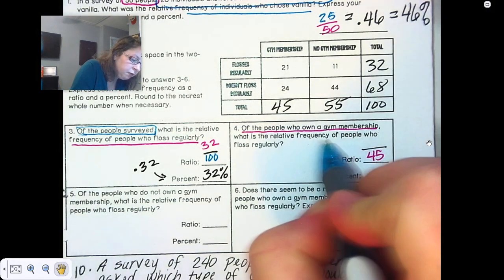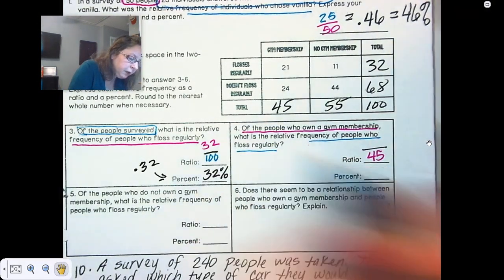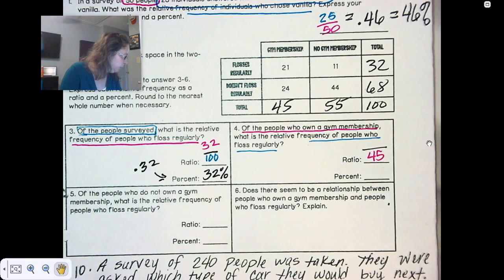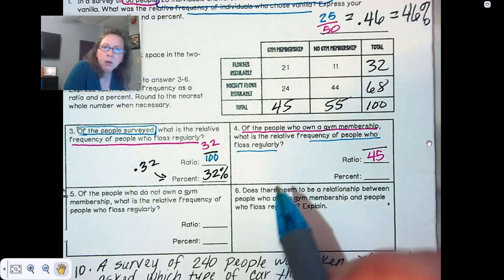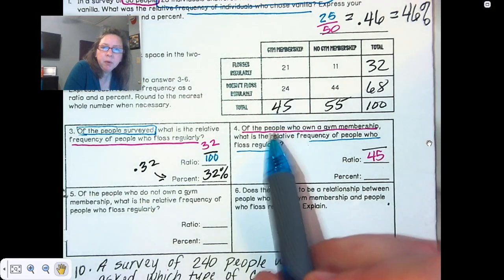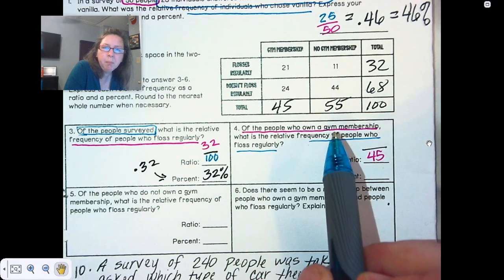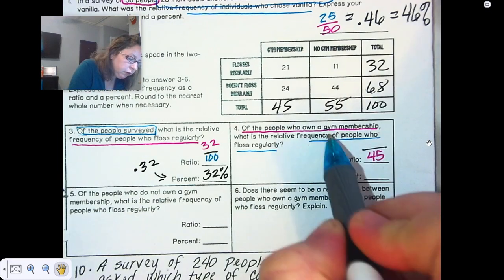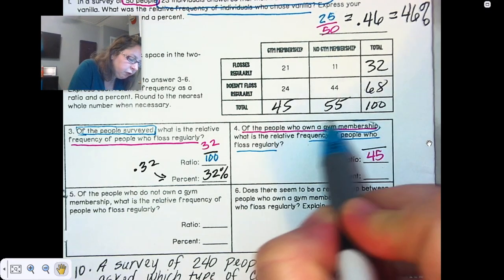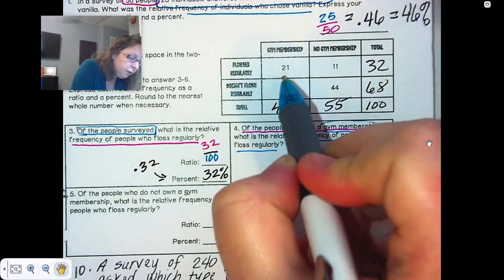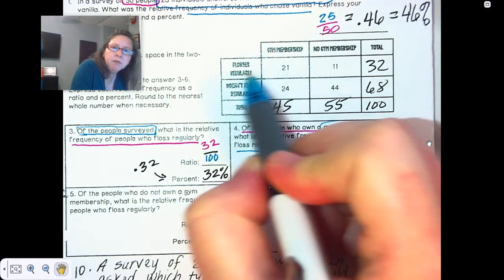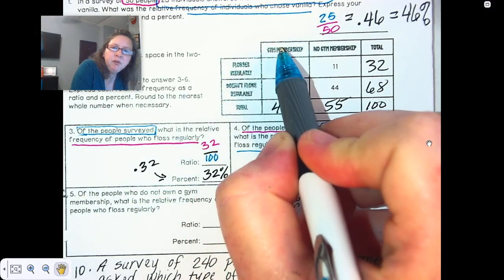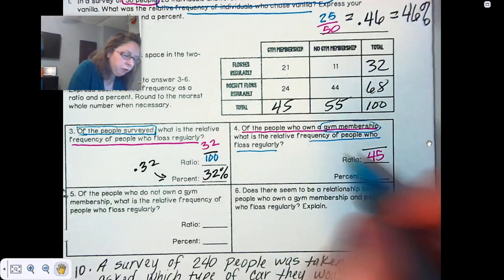Again, they only want me to focus on people who have gym memberships who floss frequently. So that would be 21.